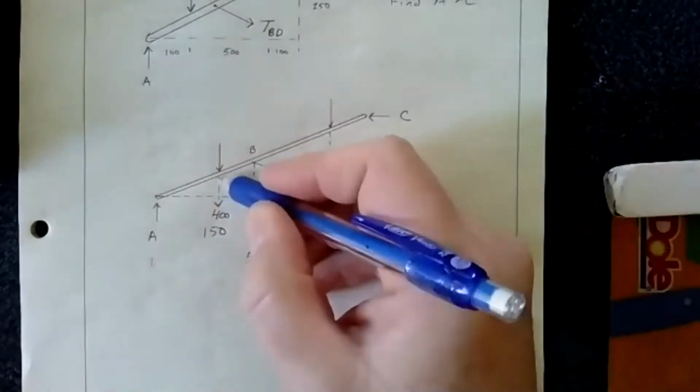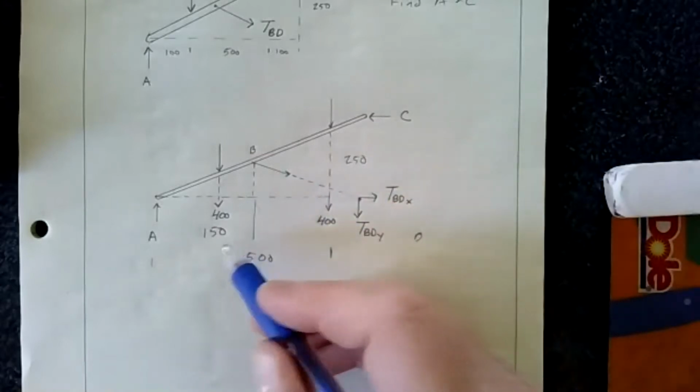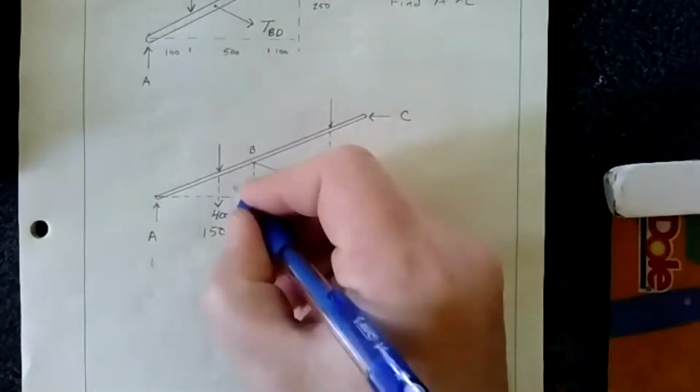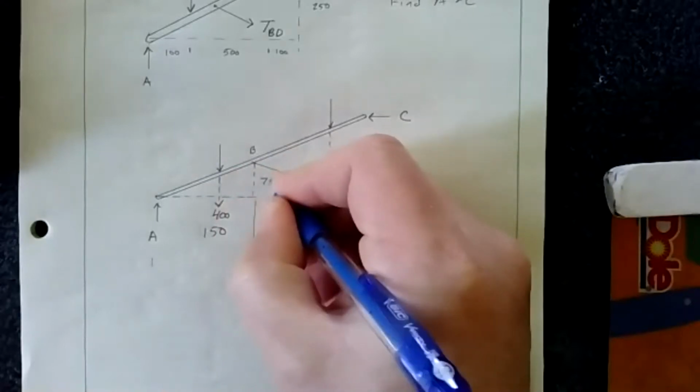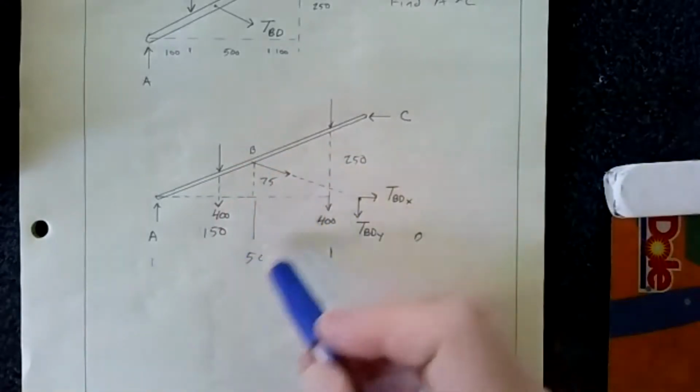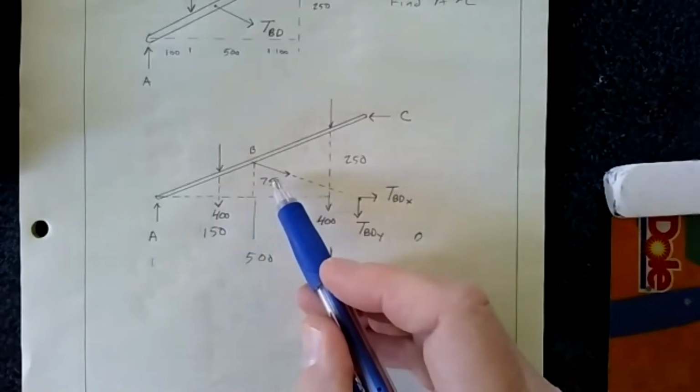So I have a similar triangle, don't I? So if 500 is to 250, then this has to be 75, doesn't it? Right? It's just half. So that's half, that's half. So that's going to help.